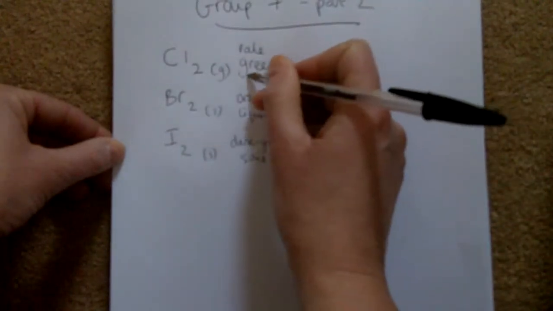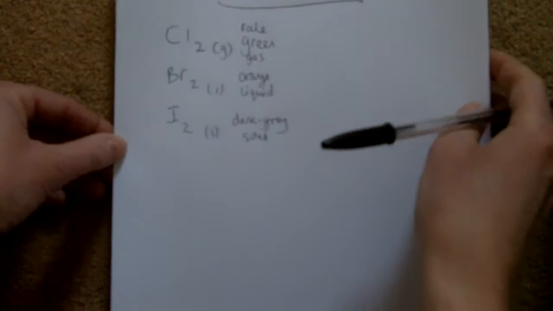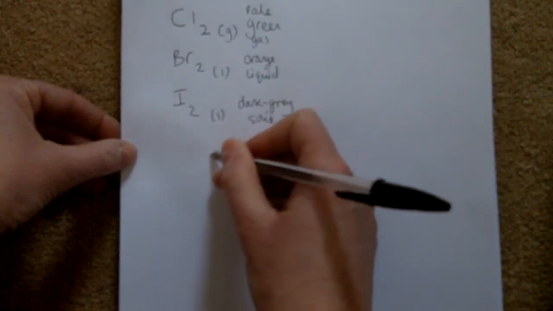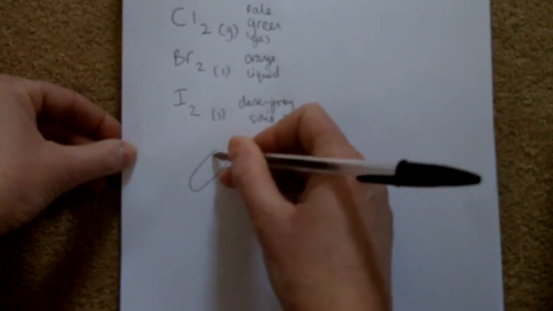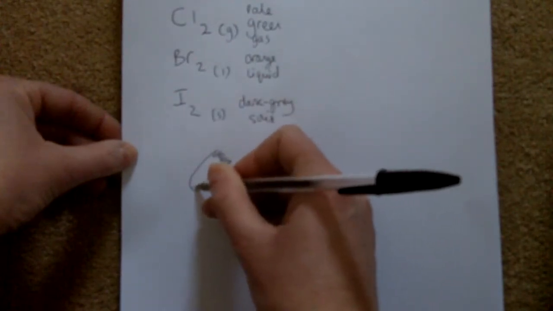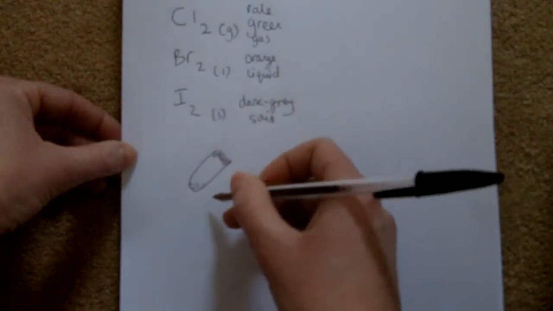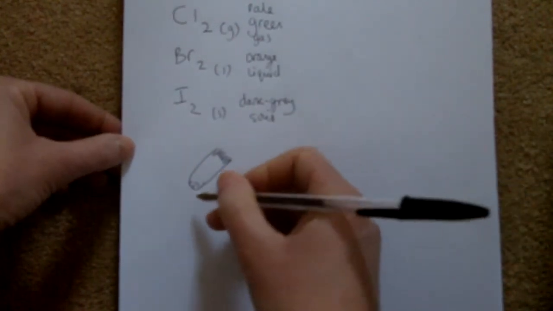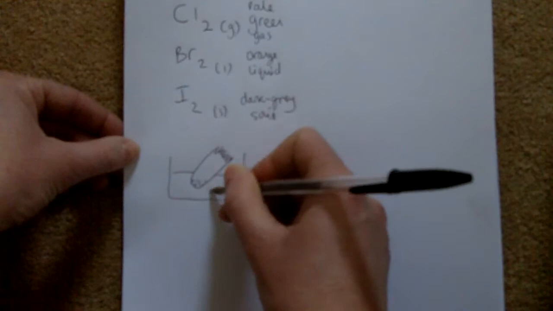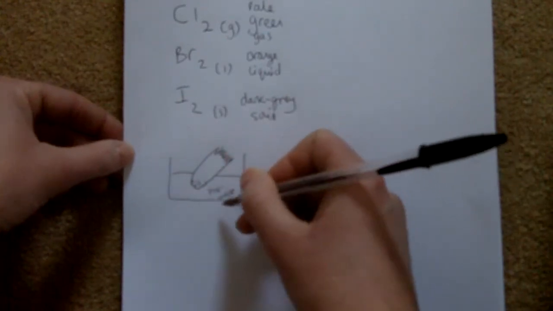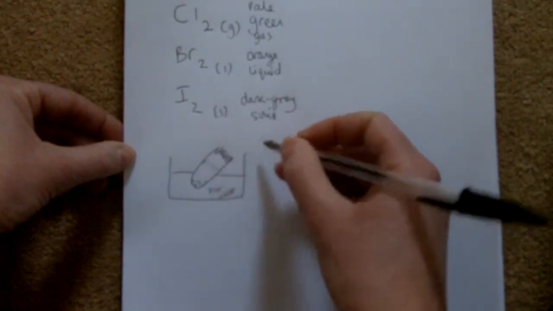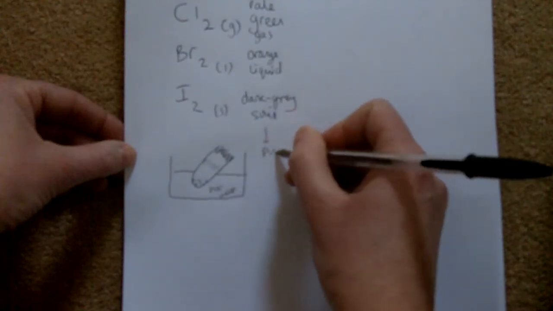Okay, so chlorine's a pale green gas. Now iodine has kind of a special quality. If you take a test tube and put some cotton wool to stopper the test tube, and put some iodine solid in the bottom, it's like a dark grey, slightly metallic looking solid, and you heat it up, maybe put it in a beaker of hot water, something happens to the solid, and what you'll find is you'll see a purple gas appear, forms a purple gas.